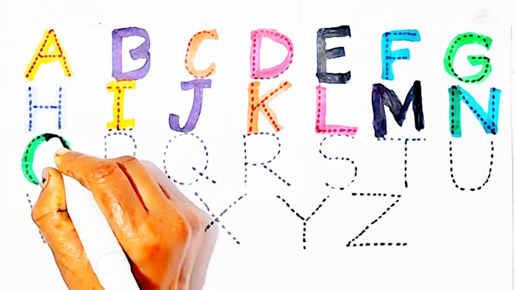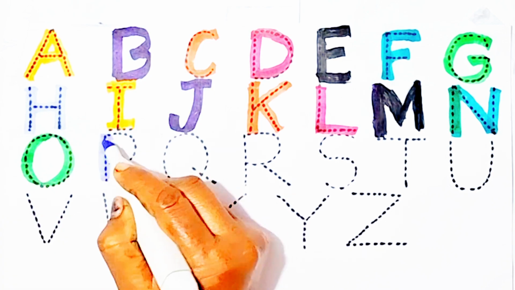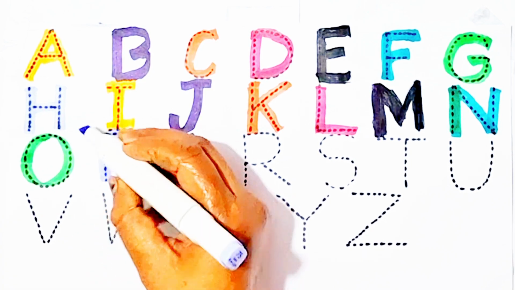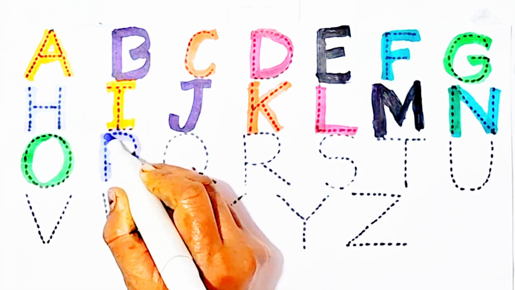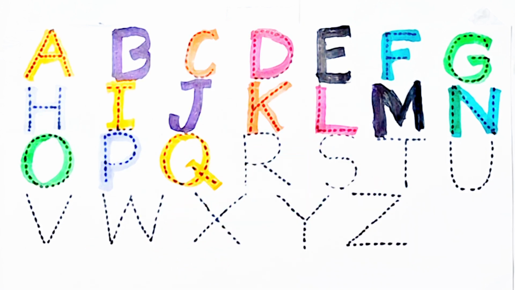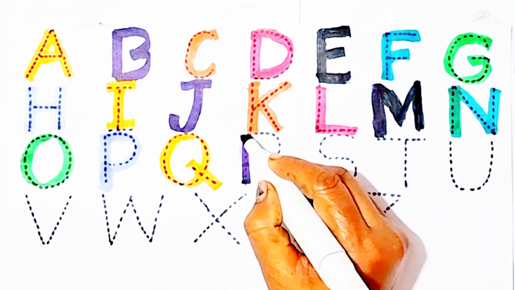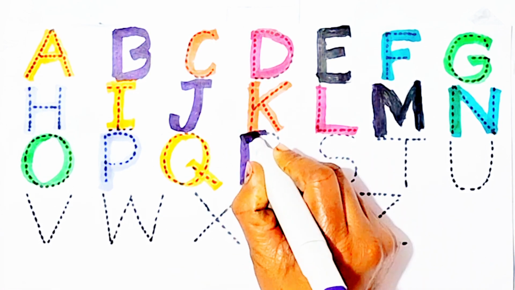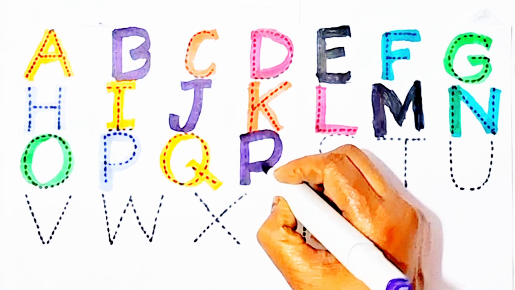O for orange. P for papaya. Q for quince. R for rambutan.